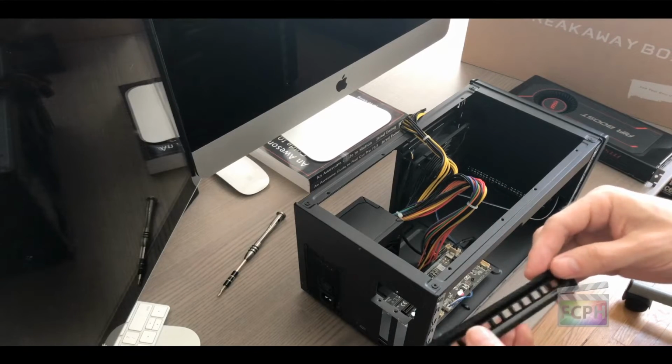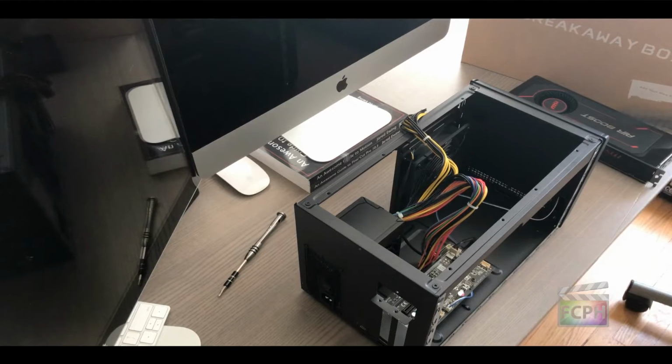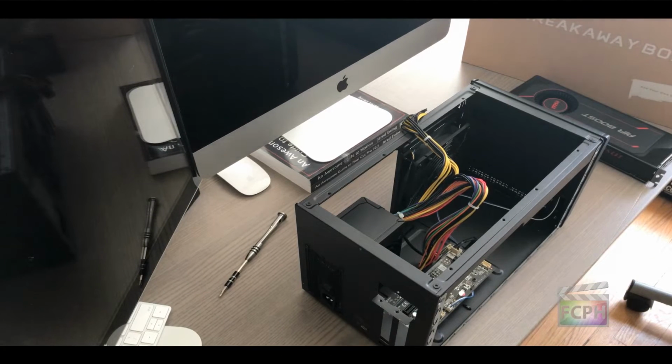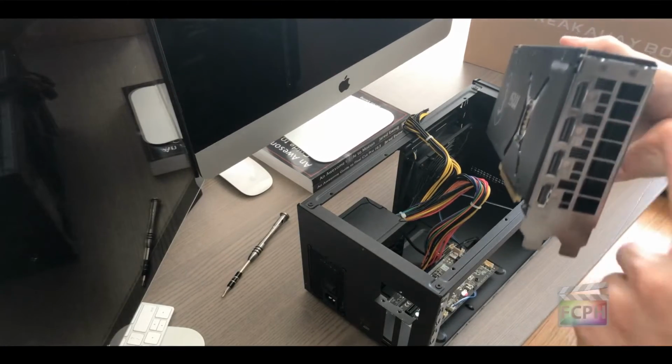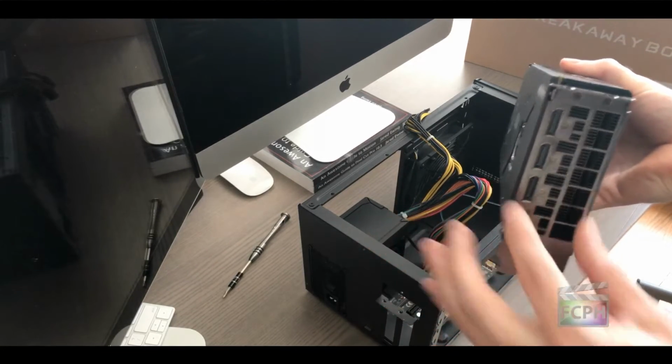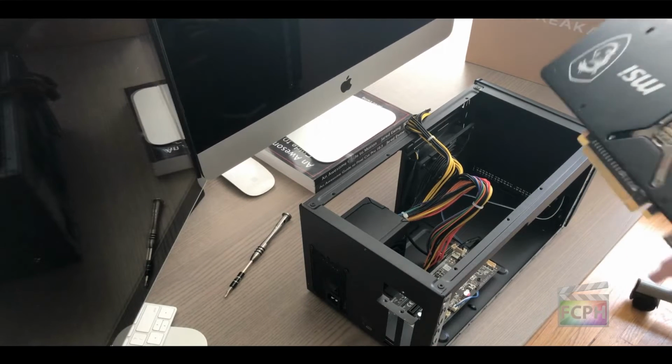So I recommend holding on to all this stuff. You never know when you need it in the future, so just put it back into that breakaway box or somewhere else that you want to keep it. But in this case, if you do have your dual thicker video card that you're putting in, you're not going to need those two little covers in the future. Okay, so now we're ready to go.